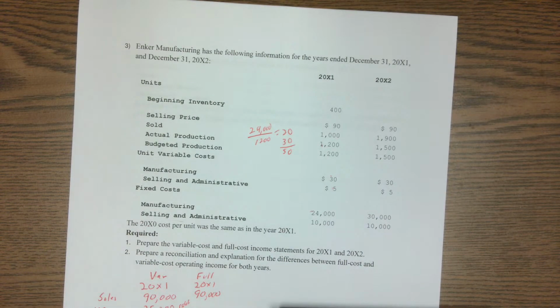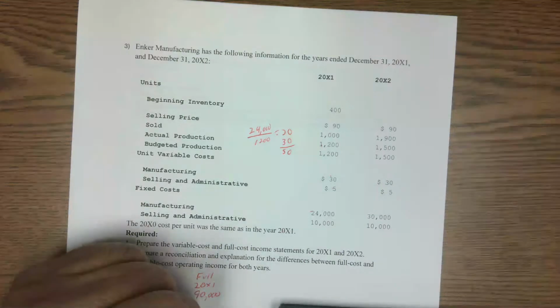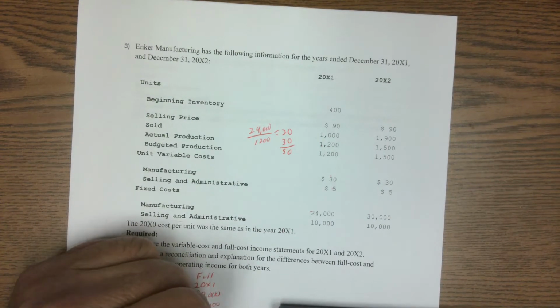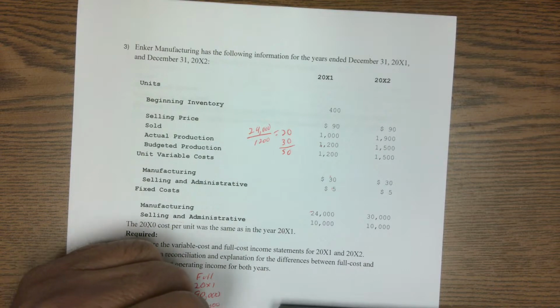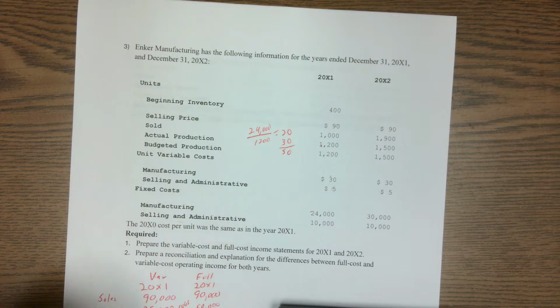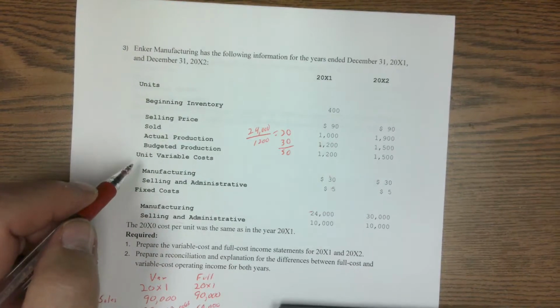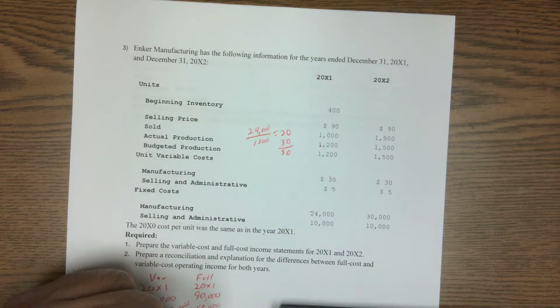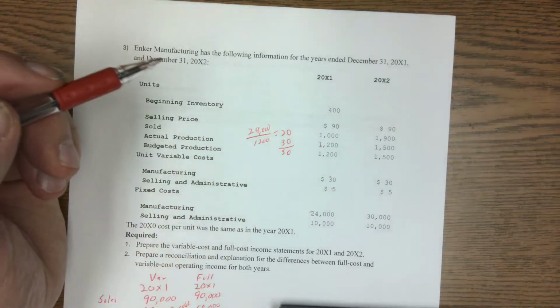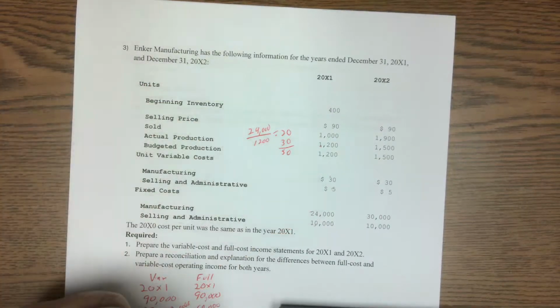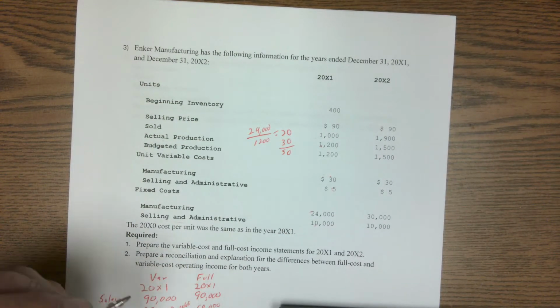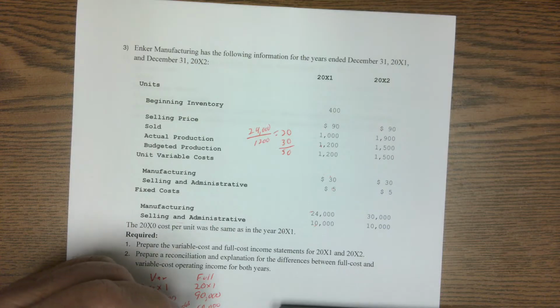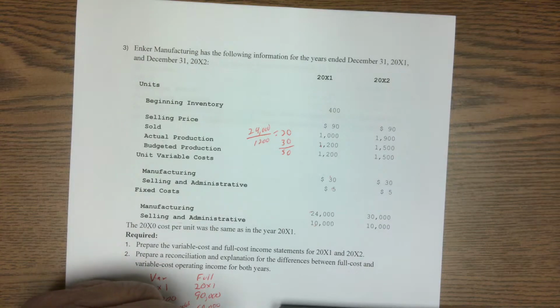So 50 times 1,000 is 50,000, leaving us with contribution margin of 40,000. Then we take out our variable selling and administrative costs. 5 times 1,000 units sold is 5,000, and then the 10,000 selling and administrative costs, so that's 15,000, so that would be 25,000.